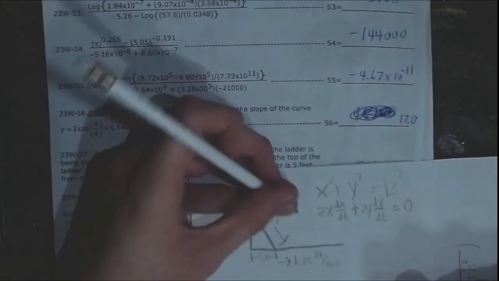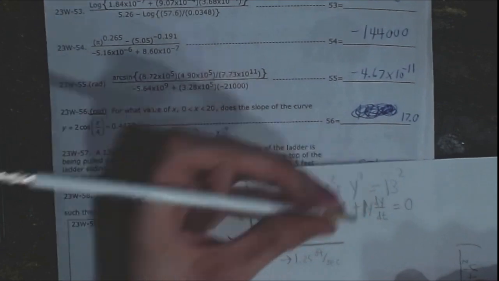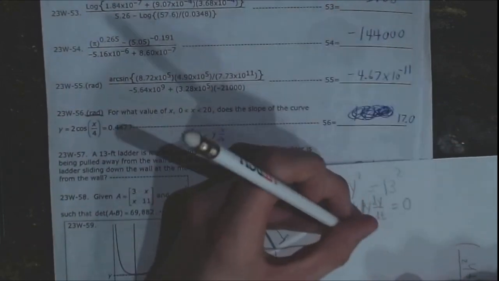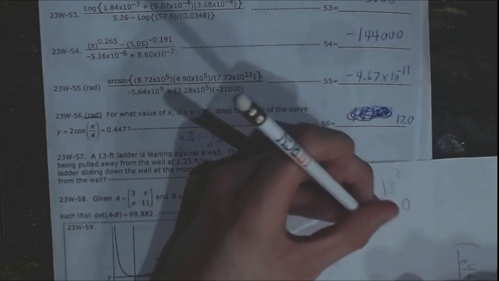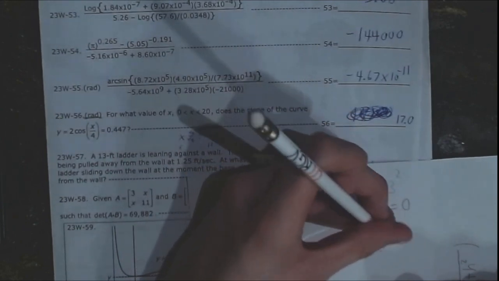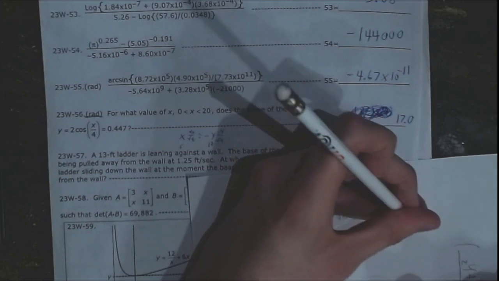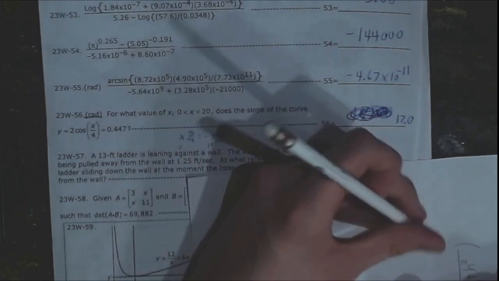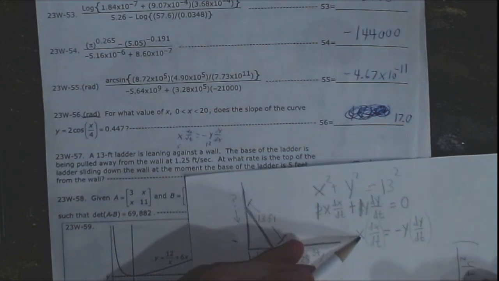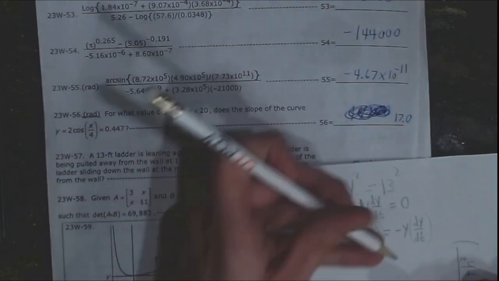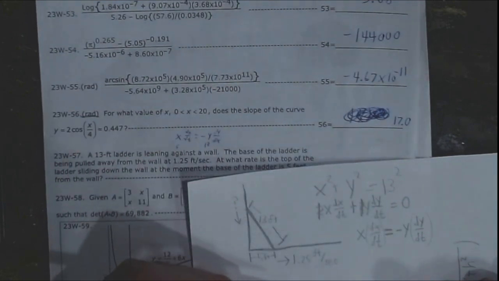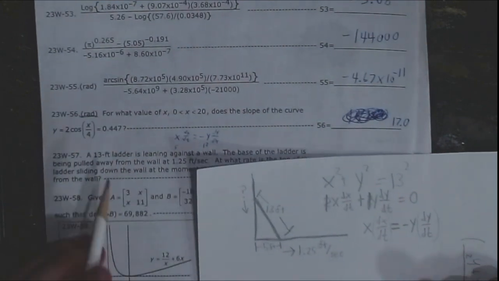And so, these 2's, I can just divide them out, and I can move this expression to be more clean. I'll get that x dx/dt equals negative y dy/dt, right?